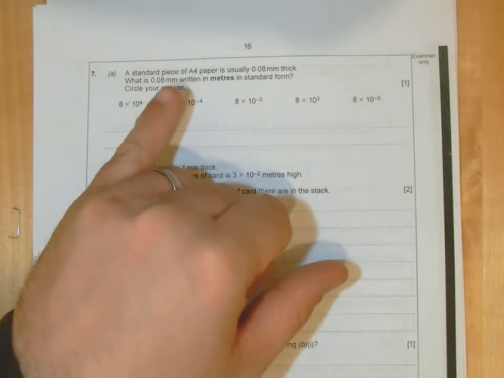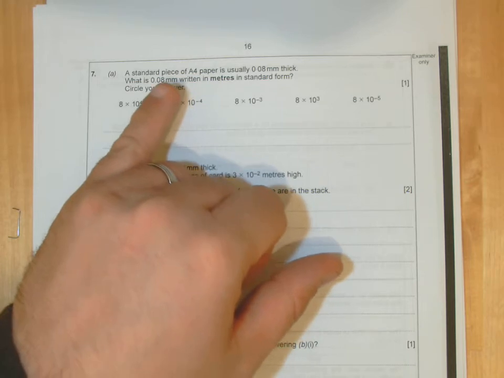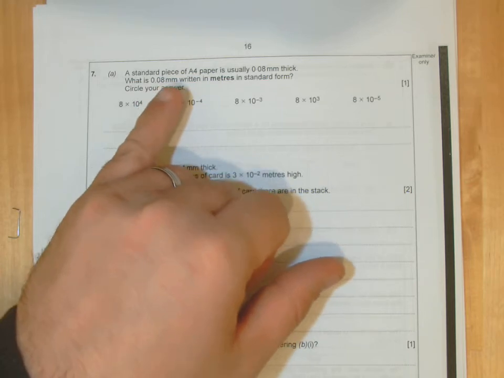Okay, question 7. A standard piece of A4 paper is usually 0.08 millimeters thick. What is 0.08 millimeters thick, written in meters in standard form? Circle your answer. Now, we've got quite a small measure here for this piece of paper, so this is really thin. It's such a small fraction of a millimeter.